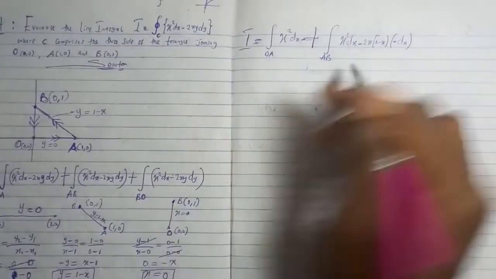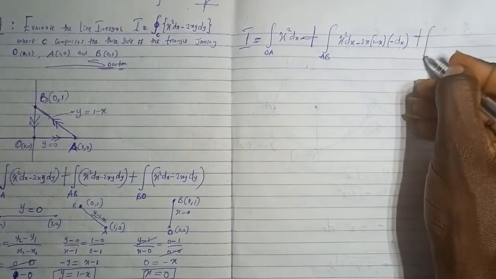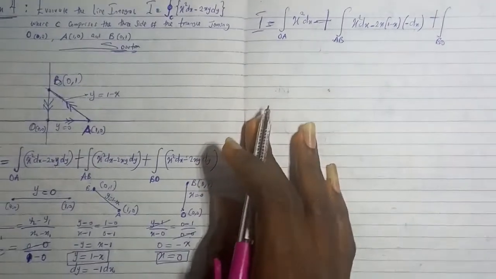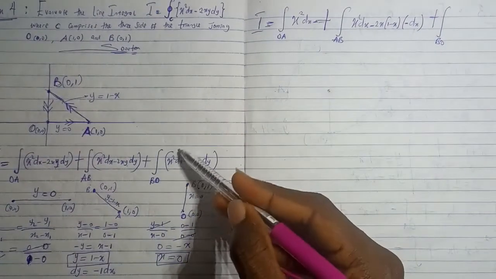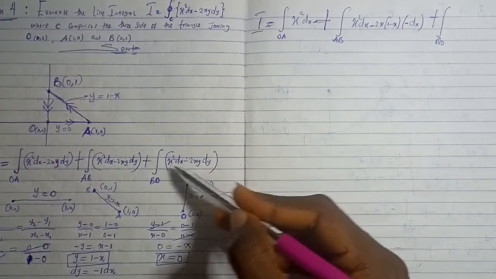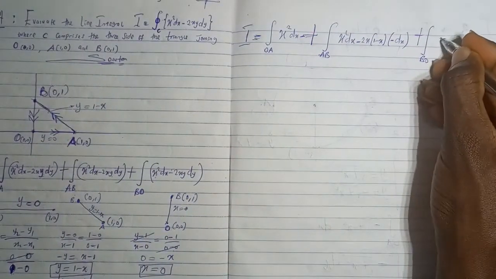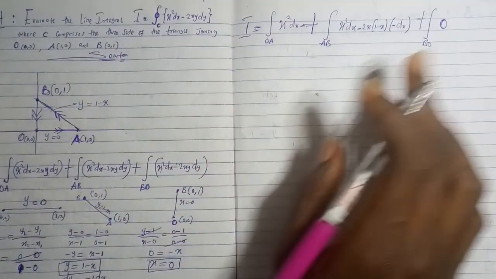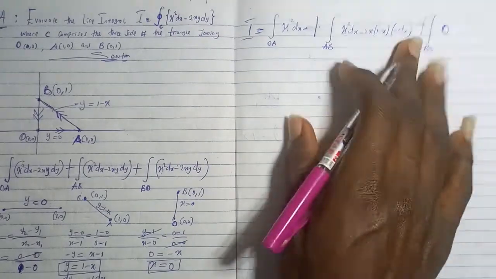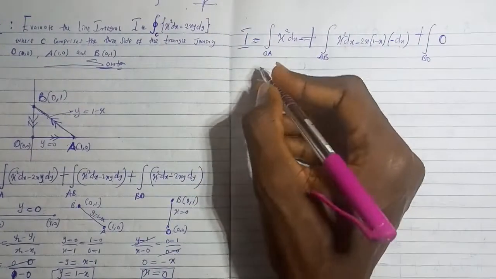And then finally, for the part BO, remember that the part BO is at when x equals 0. Put 0 here, I have 0, 0. Integral of 0, everything here becomes 0. So if you integrate 0, that should be 0 directly.